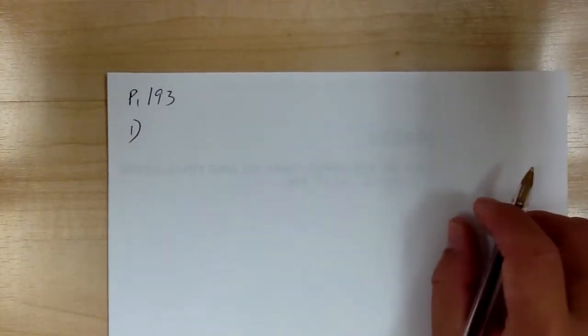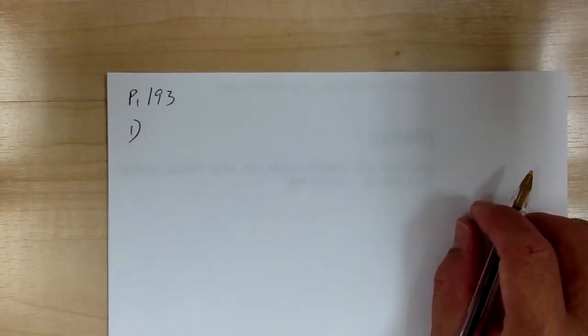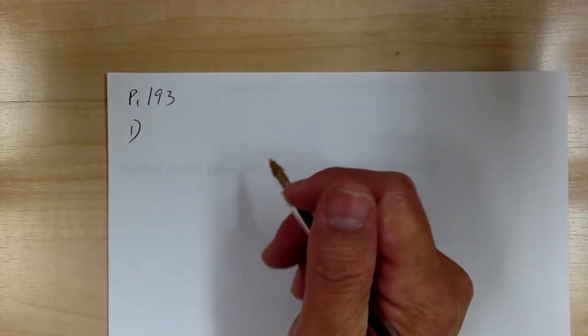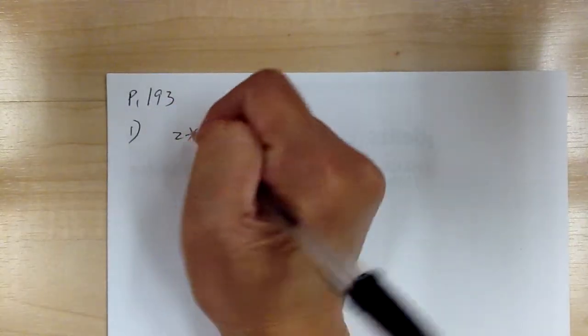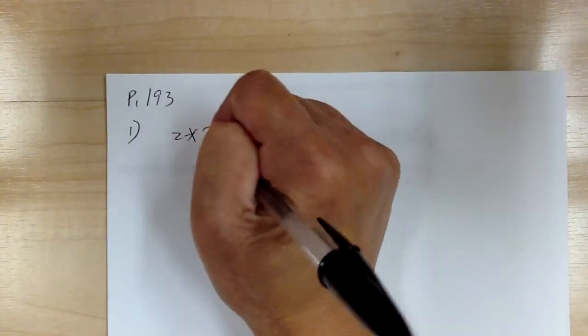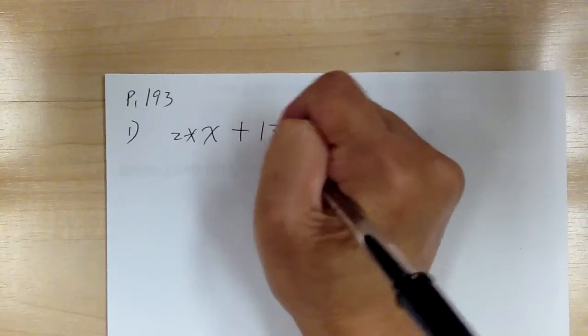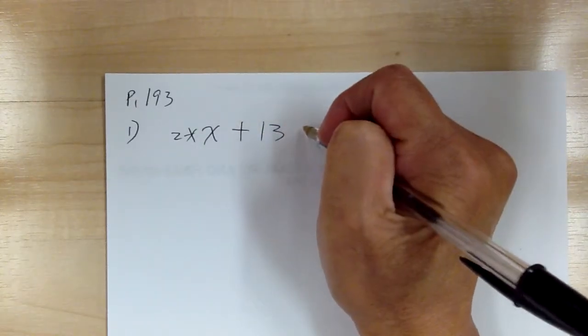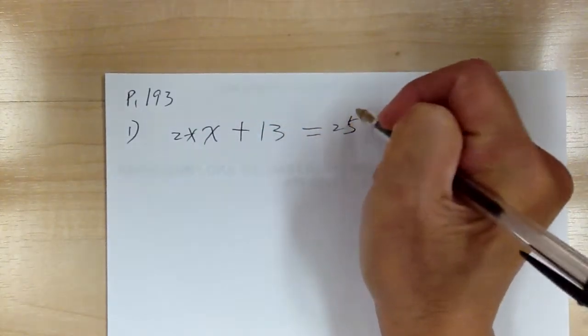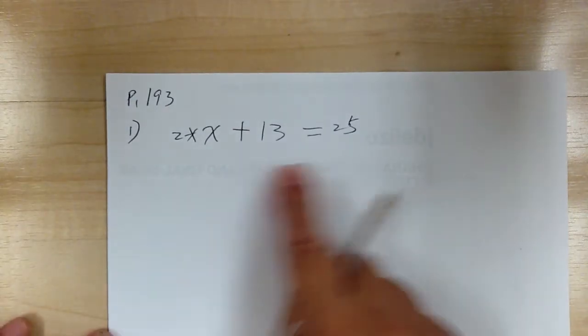Let's go to page 193 and let's start with number 1. Number 1 says when twice, so twice means 2 times, an unknown number, so that's x, is added to, so it's plus 13, the sum is 25. Okay, so that's how you translate. Now you go and solve.